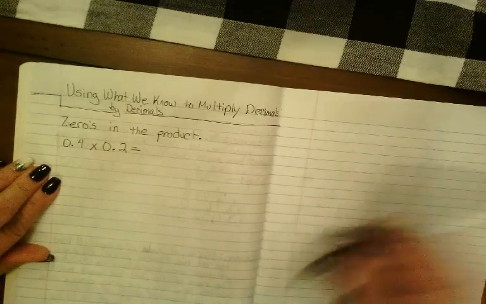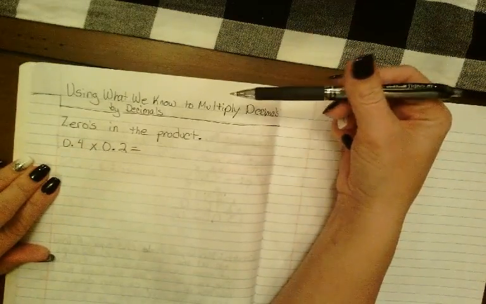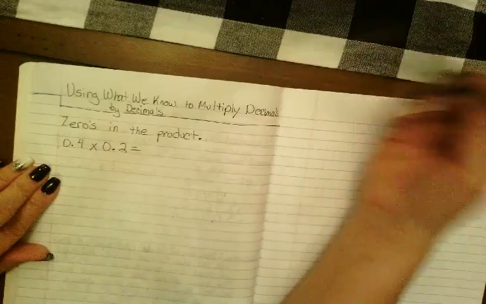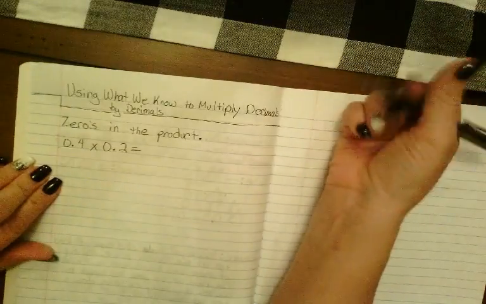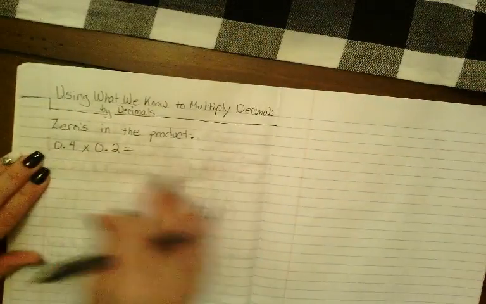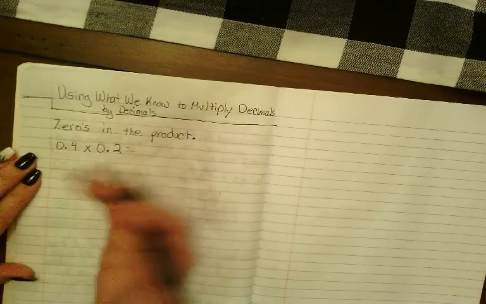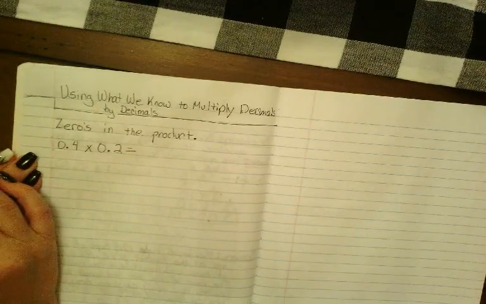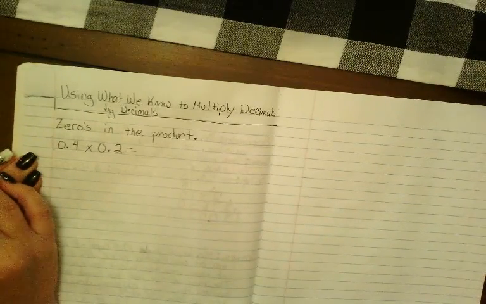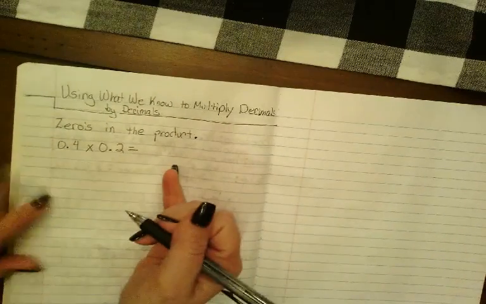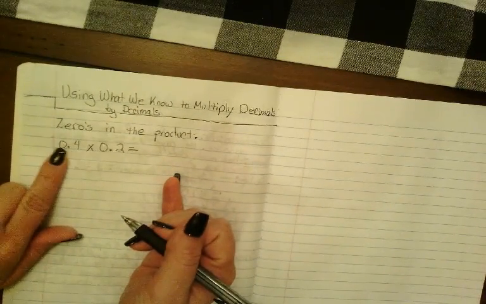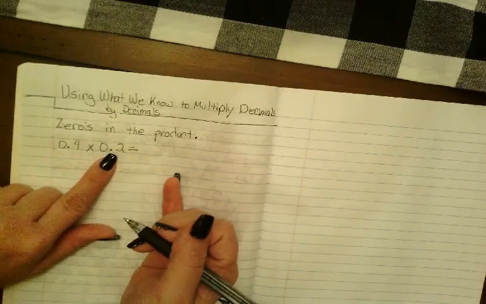Okay, guys, so using what we know about multiplying decimals times decimals. In yesterday's lesson, we actually learned how to place the decimal. We basically learned that whenever we multiply decimals, we line up the digit and not the decimals, right? So in this case, I have 0.4, or I would say 4/10 times 2/10.